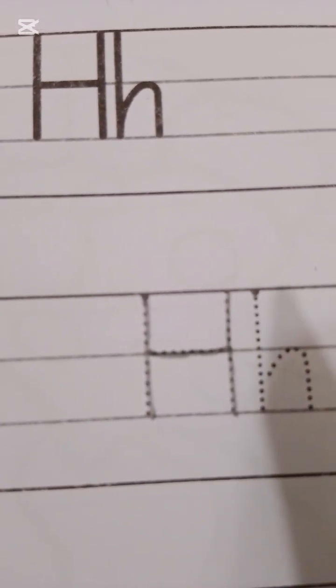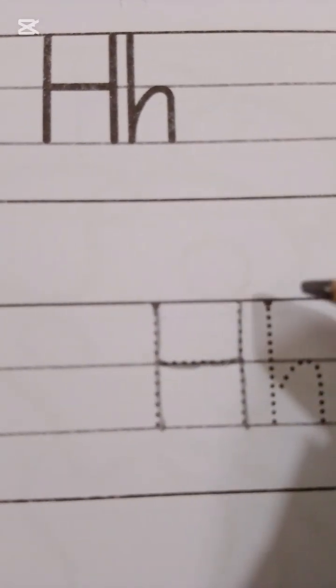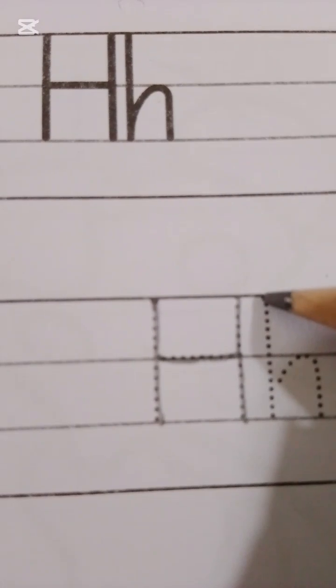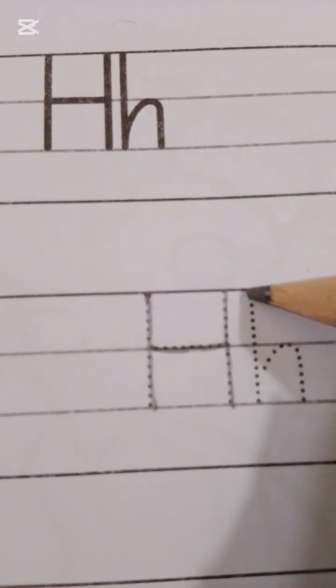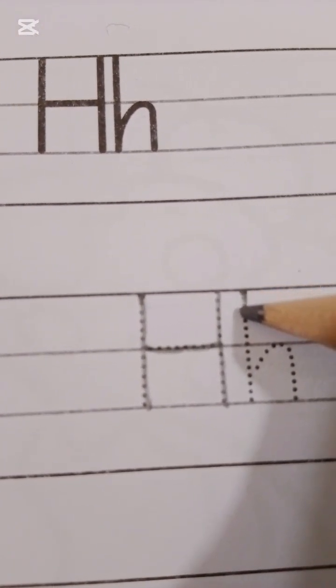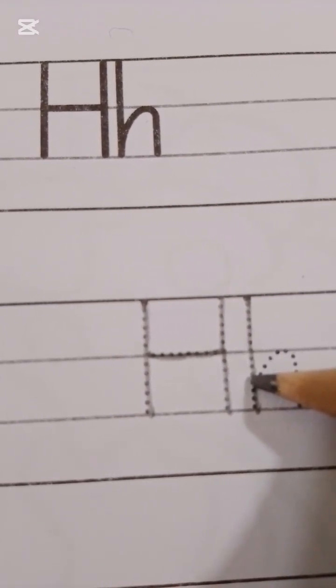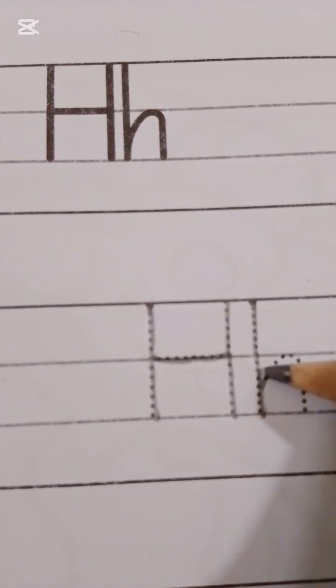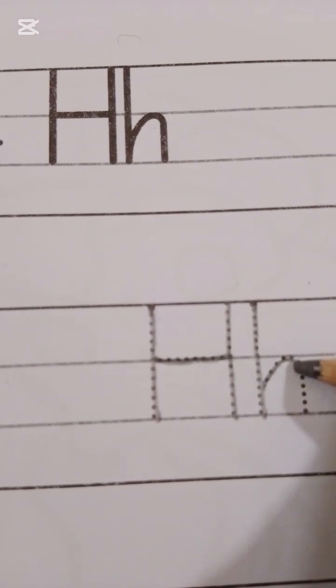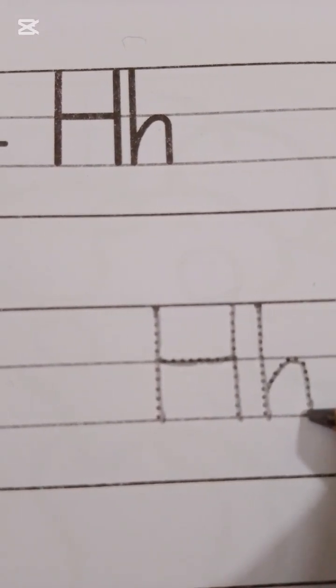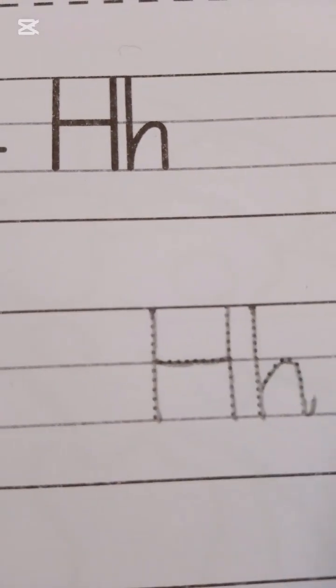It's capital H. How to write small h? Start from the dot. Make a standing line. Go up. Make a little curve. Then come down. Make a loop.